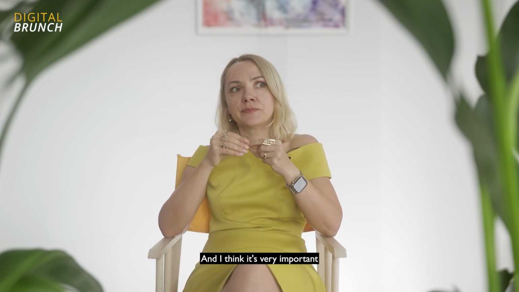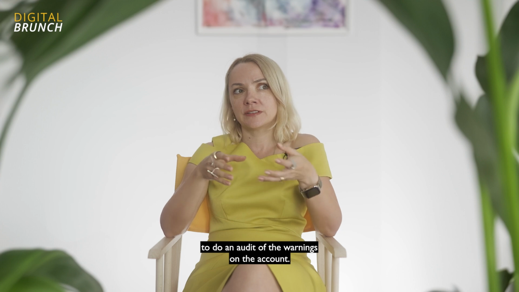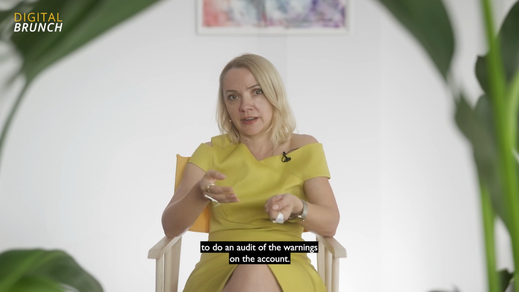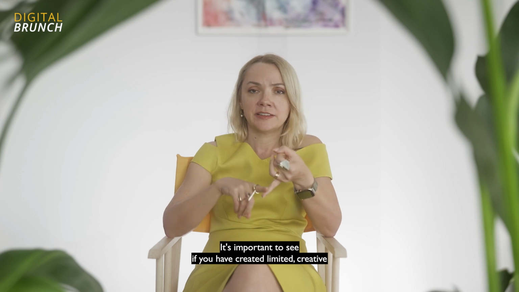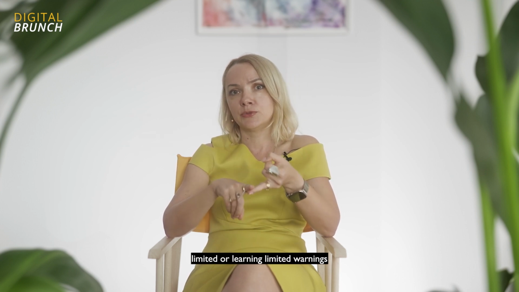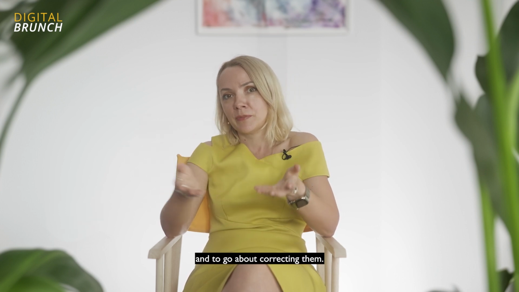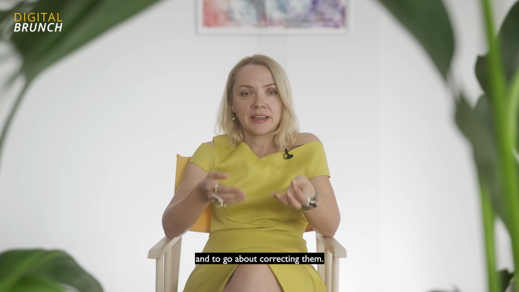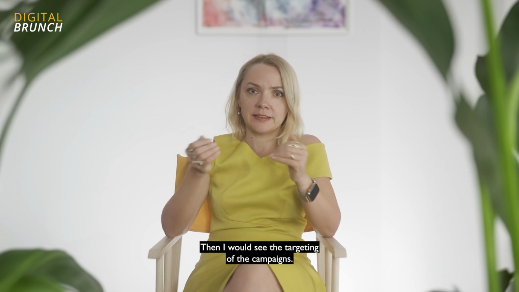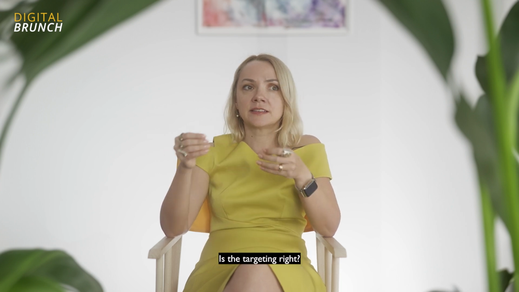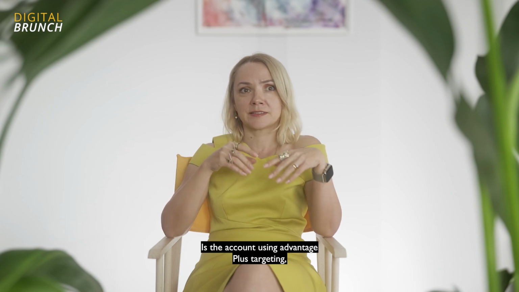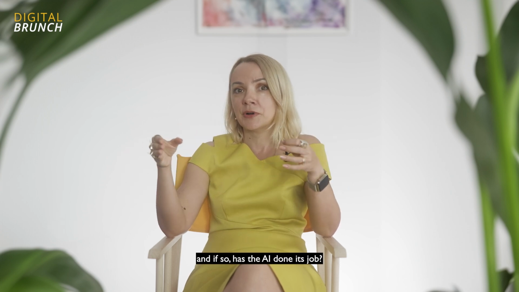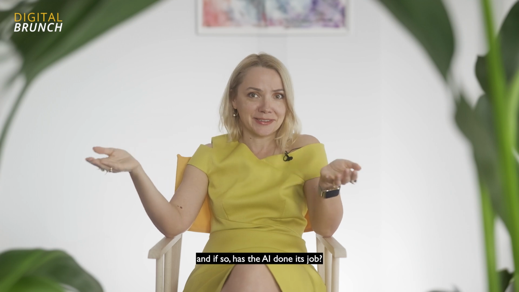And I think it's very important to do an audit of the warnings on the account. It's important to see if you have creative limited or learning limited warnings, and to go about correcting them. Then I would see the targeting of the campaigns. Is the targeting right? Is the account using Advantage Plus targeting? And if so, has the AI done its job?